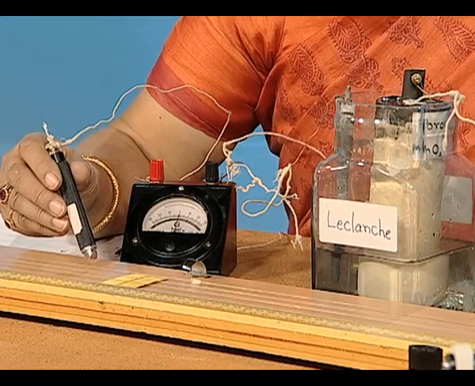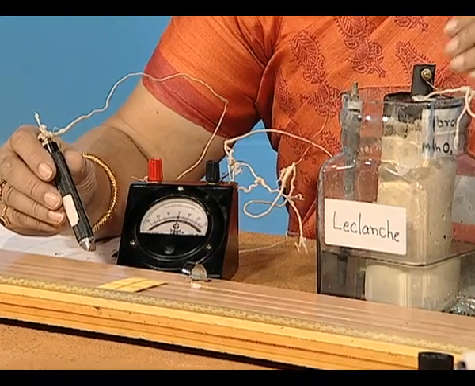Let us check the circuit again. Why do we have to do that? Because should the potential difference have changed anywhere for any reason, you would be knowing that the circuit is working correctly or not. It normally should, because now the potential difference across this is lower.